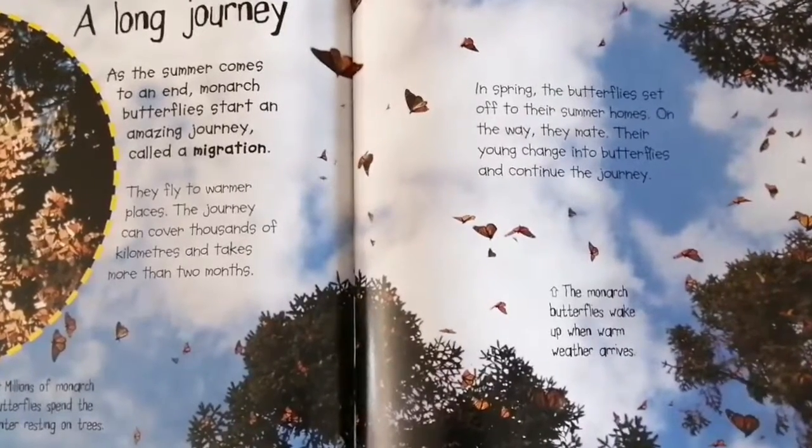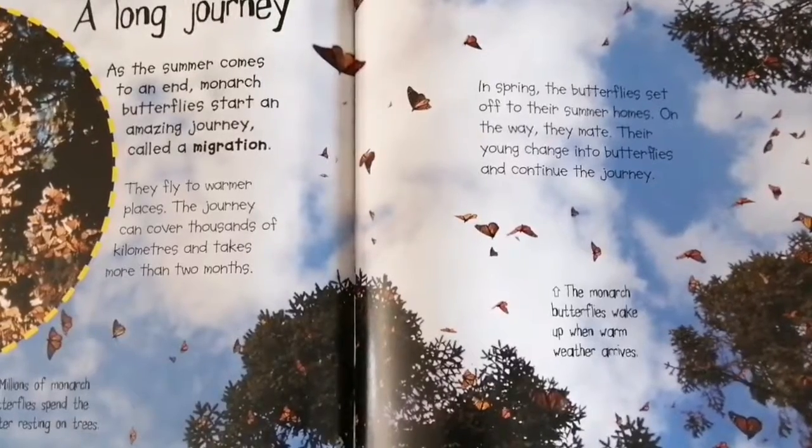Thank you for taking our journey today on the life cycle of a butterfly.